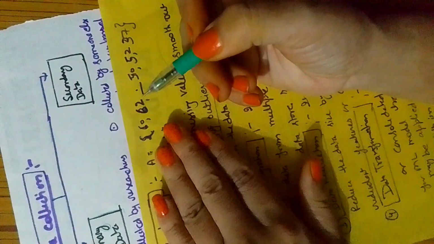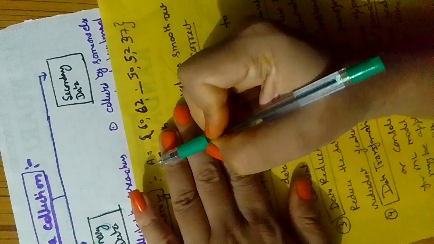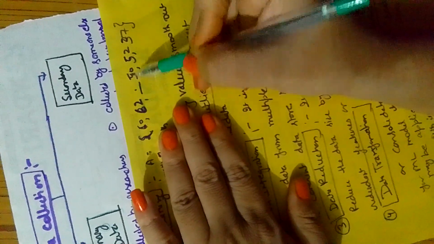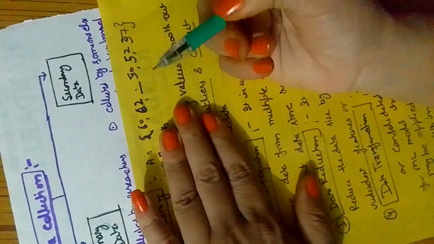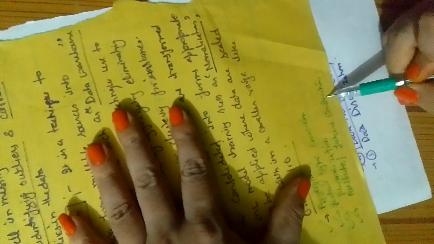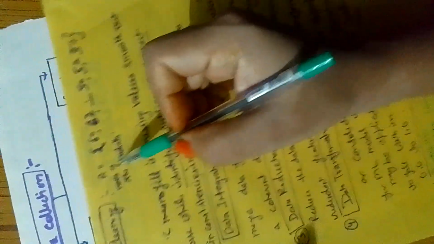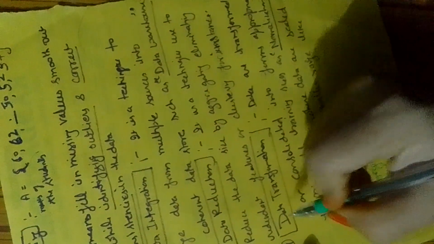If I have given you only these numbers, you won't know what 60, 62, 50, 52 mean. So I will provide one feature here. What is the feature? Marks of the student. That is what they call feature construction. If data does not contain a feature, then the feature would be provided by the data scientist. That is data transformation.